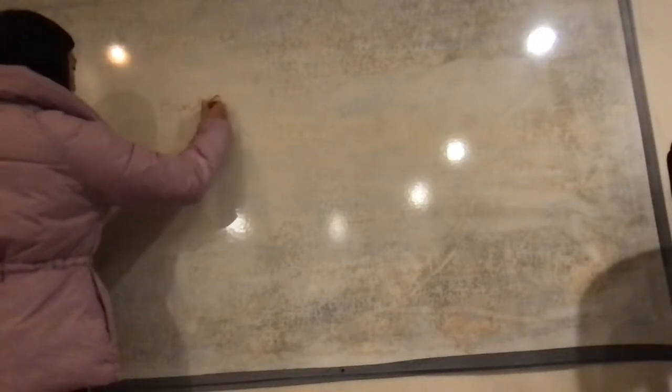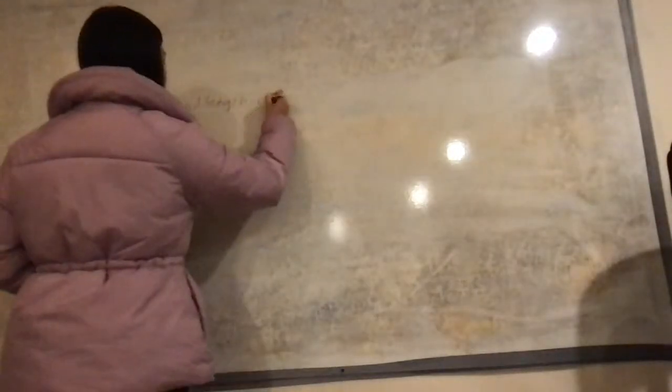So an example is finding the bond length of carbon and sulfur. So let's find this example problem, bond length of carbon and sulfur. So what is the atomic radius of carbon?